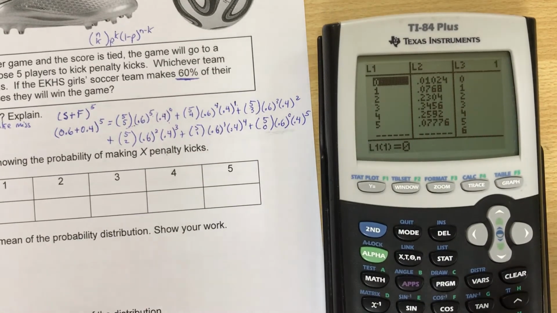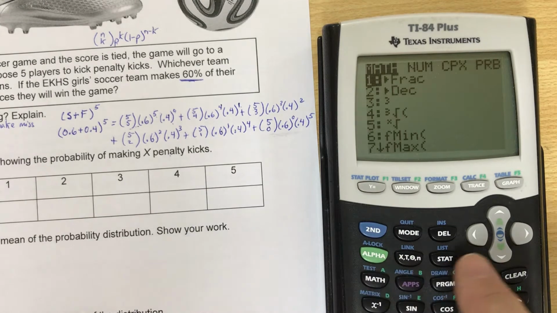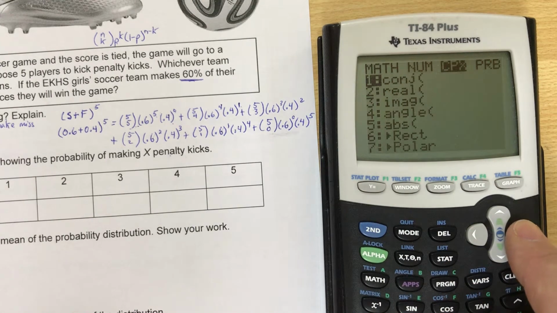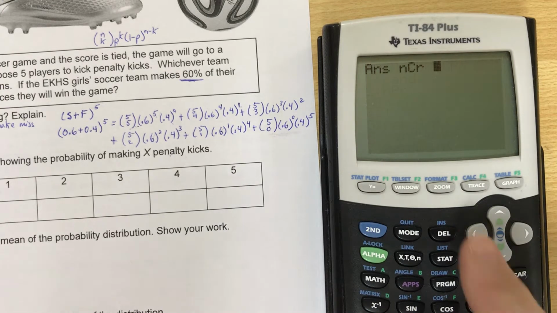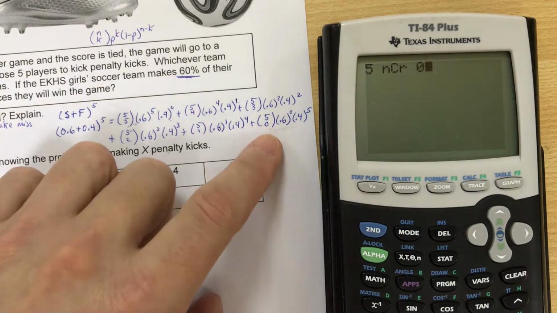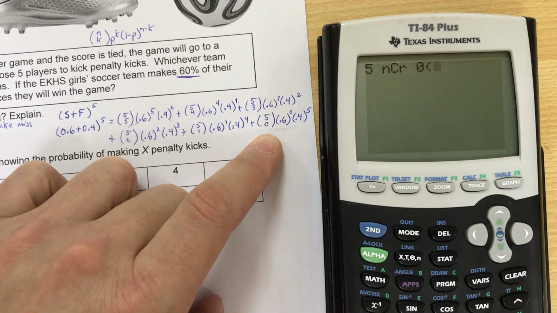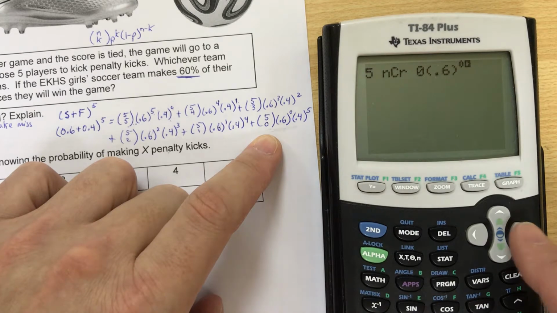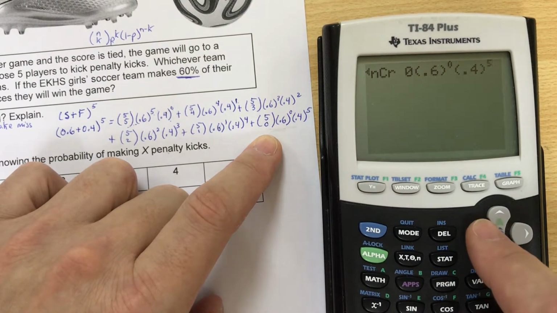Okay, so this is a combination. So I go math over to probability. Now it's nCr, that's a combination. I need to put the number in front. So out of 5 kicks, we're going to make 0. Okay, I'm just going to type this in. And then times, that would be 0.6 raised to the 0. And that would be 0.4 raised to the 5th.